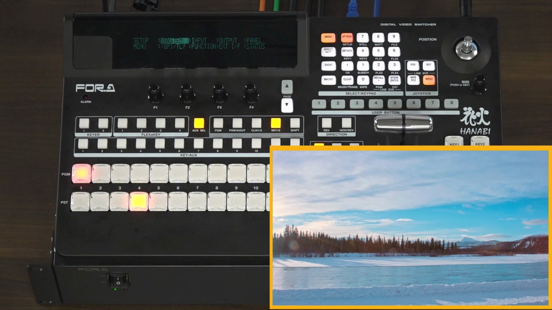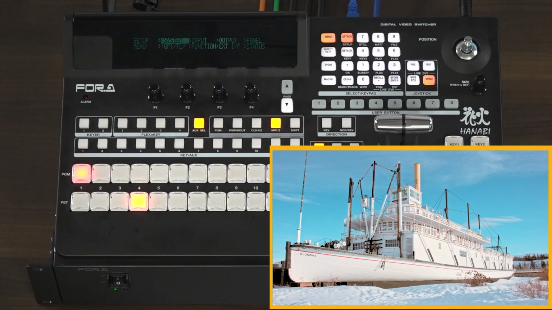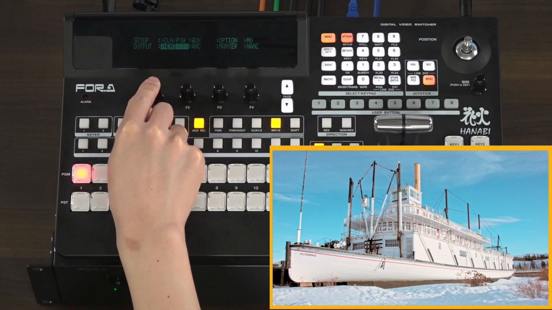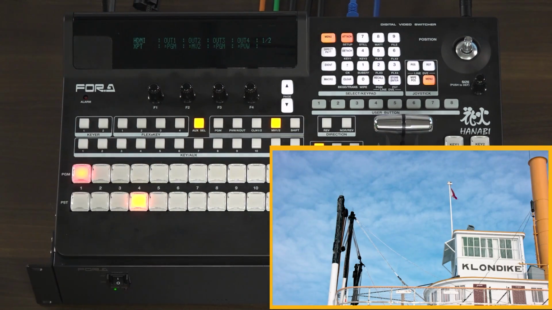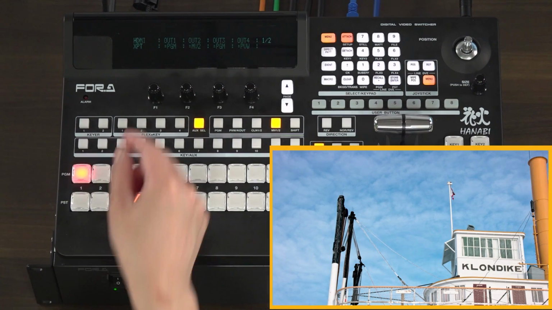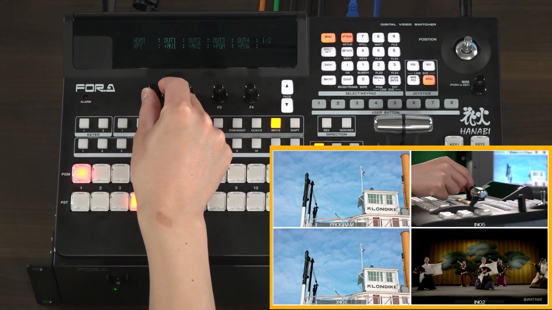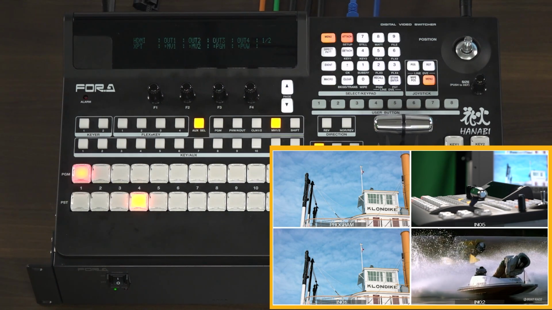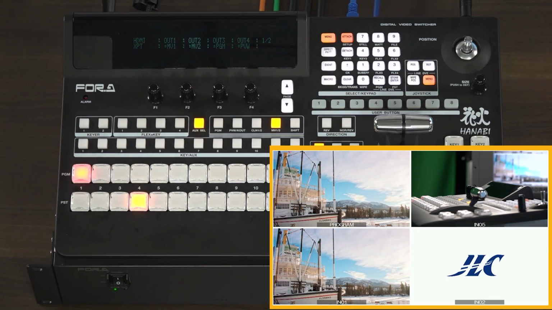This time, we will output multi-viewer to HDMI. Go to Setup, Output, HDMI. Select MV1 in out 1. Multi-viewer will be outputted to the monitor to which HDMI is connected.